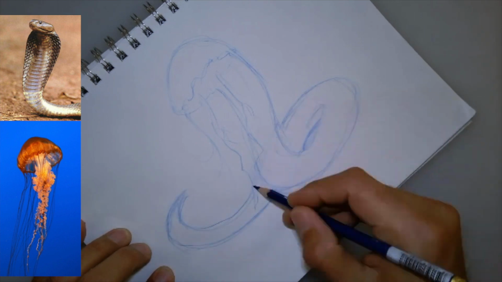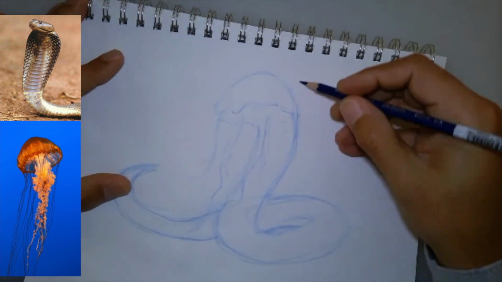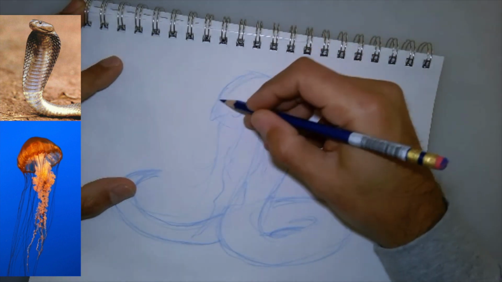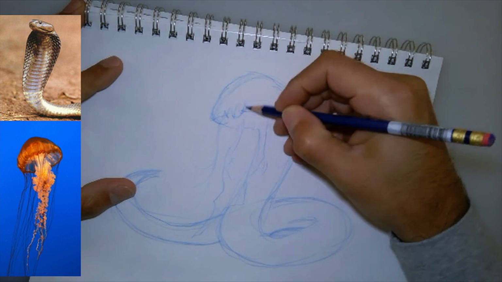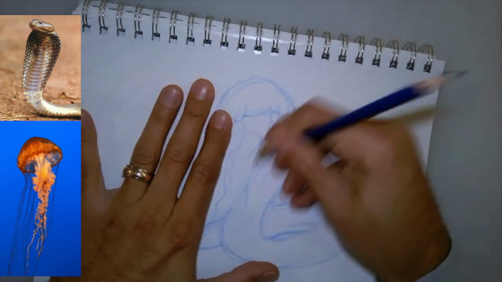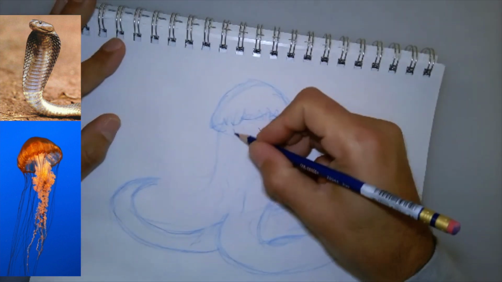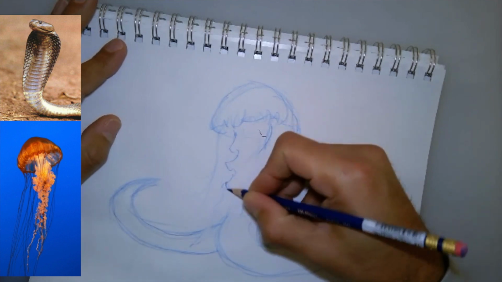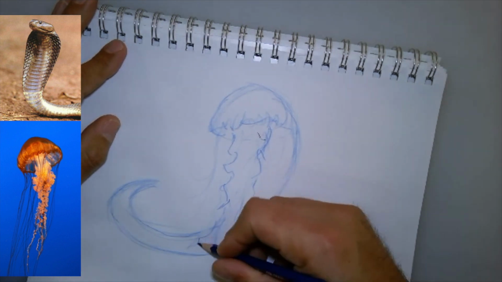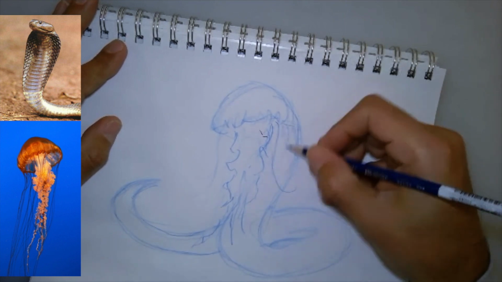Okay, so I got a snake body, kind of like the cobra, but then I'm going like a jellyfishy looking head thing, with all those funky looking tendrily things.